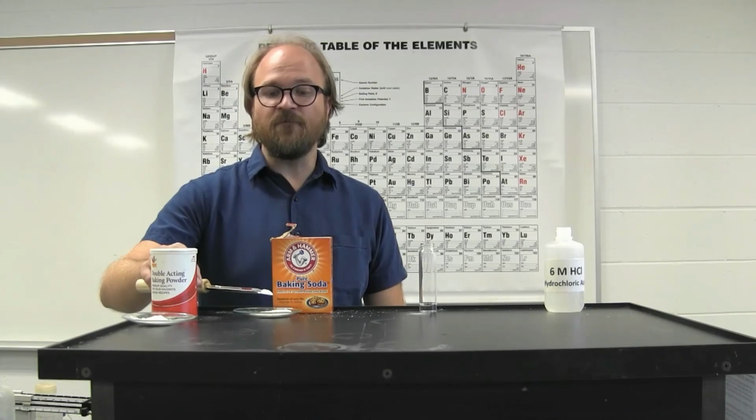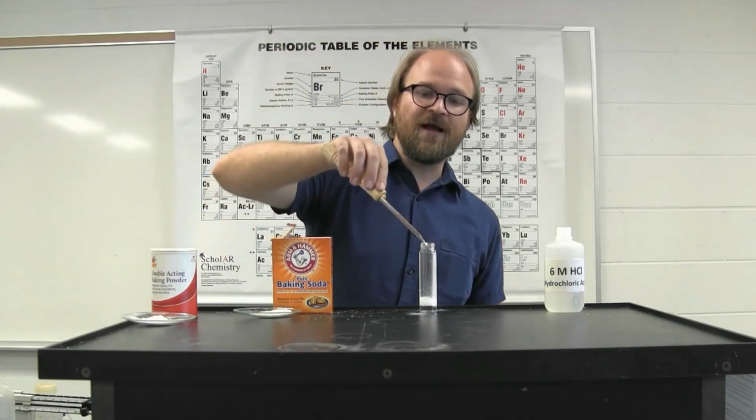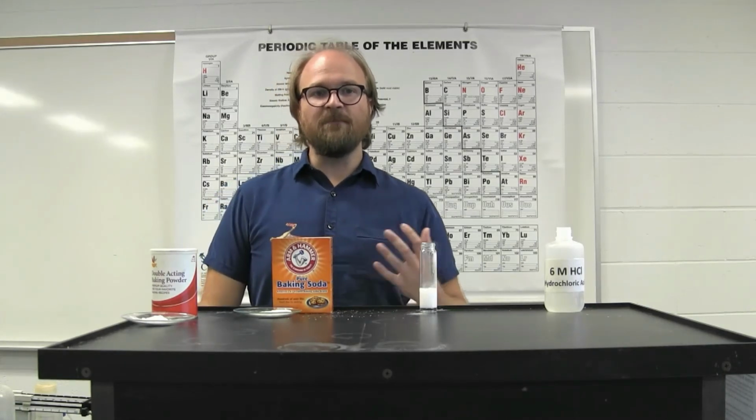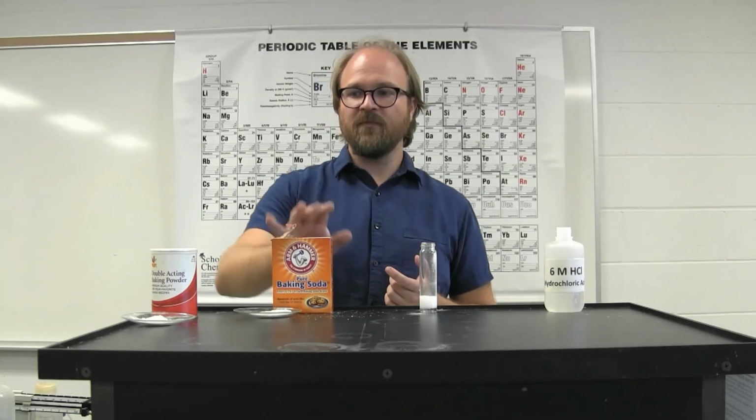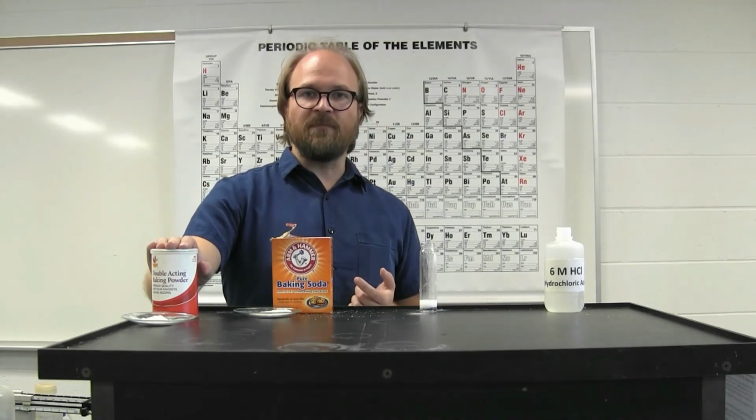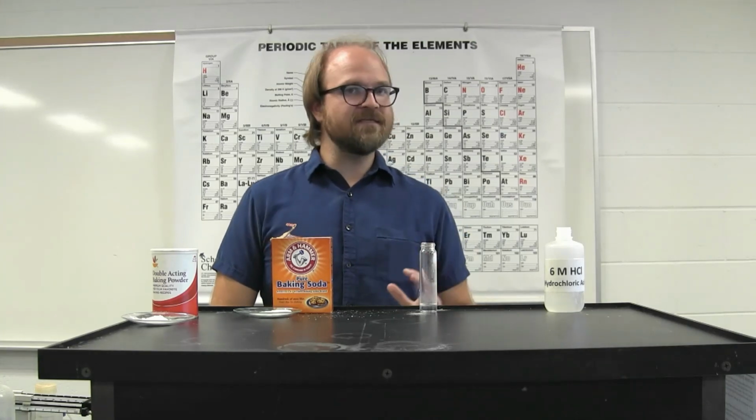You're looking at the masses before and after the reaction to figure out the mass of carbon dioxide, leading way to the mass of carbonate, and determining the percent carbonate of sodium bicarbonate, the percent sodium bicarbonate within baking powder, as well as the percent carbonate of an unknown compound, and comparing that to the list of possible carbonates to identify your unknown carbonate.